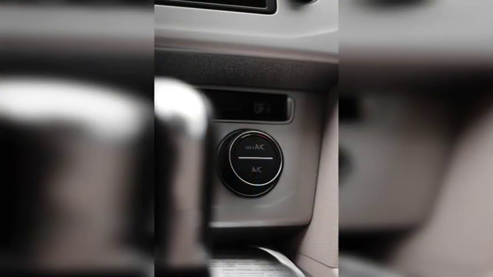If you have checked all of these things and your car's air conditioning is still not working, you will need to take it to a mechanic to have it diagnosed and repaired.